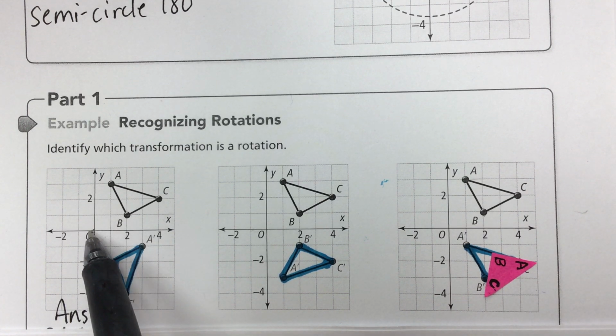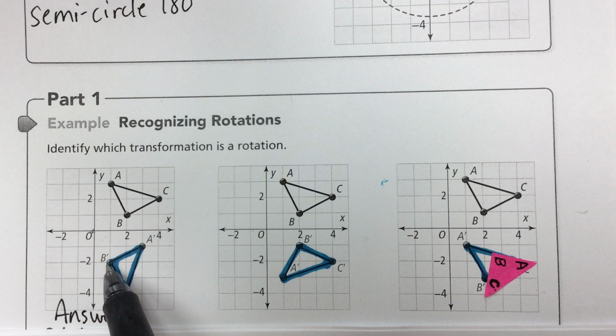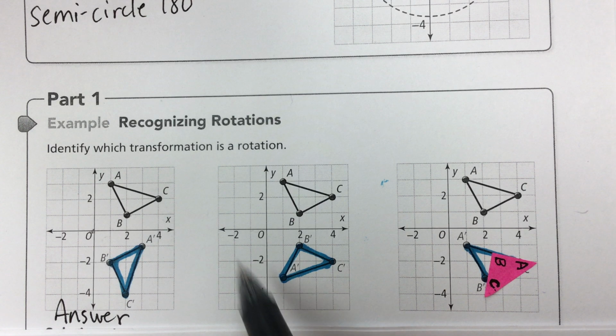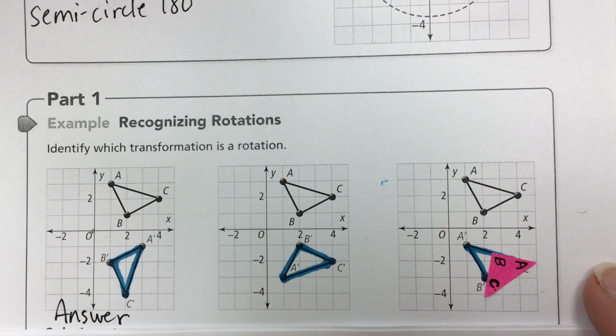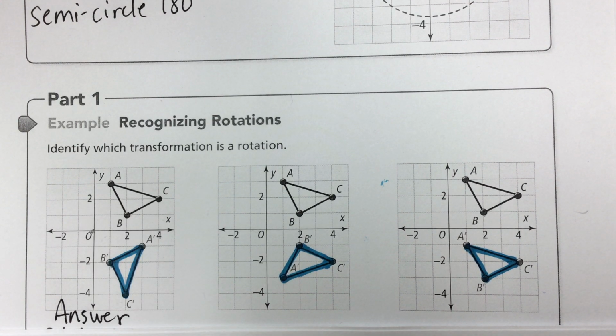So if B is closest to the origin here, B stays closest all the way around, and you should have B prime, and so forth. They should all match up, all right? So it ends up my correct answer for part 1 is this graph, the first one.